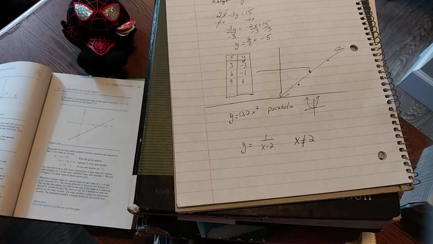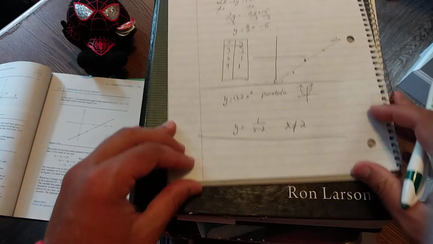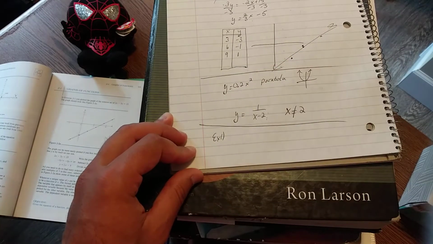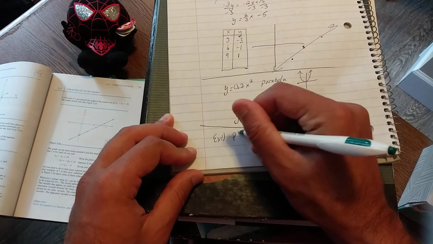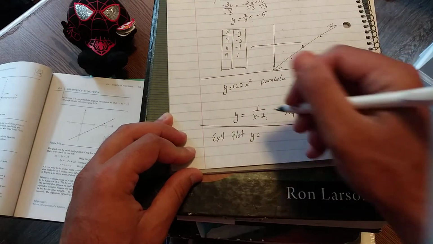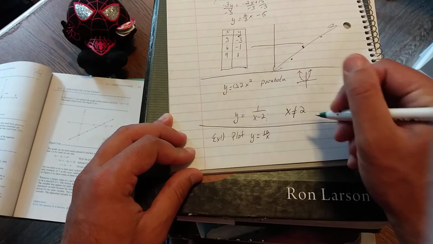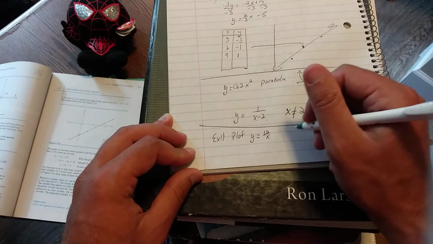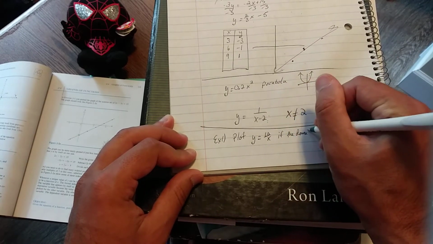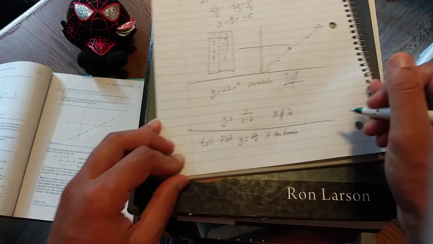Okay. Oh, one other thing I want to do. Let's get an example. Example 1. We're going to plot, well, we might plot it, y equals 10 over x. Now, we all know this guy likes to restrict domains.